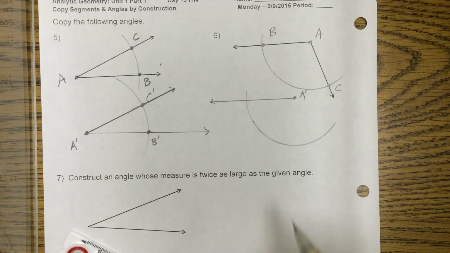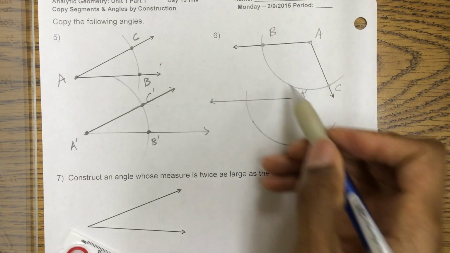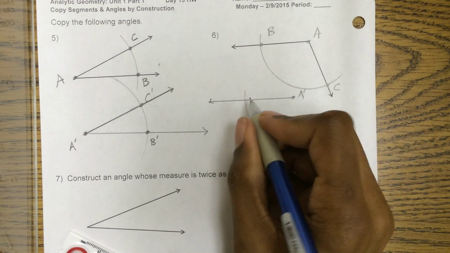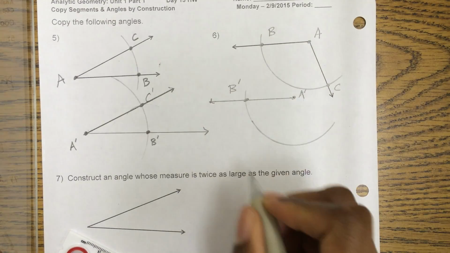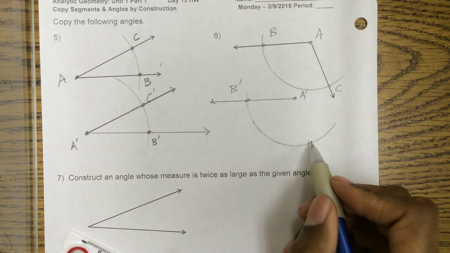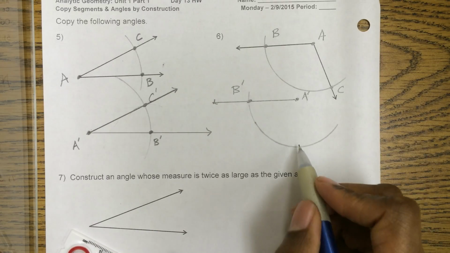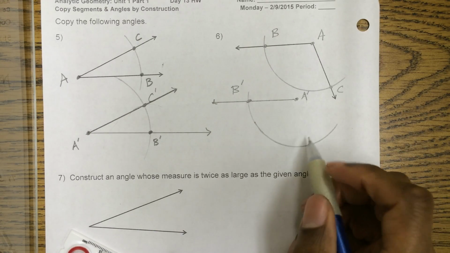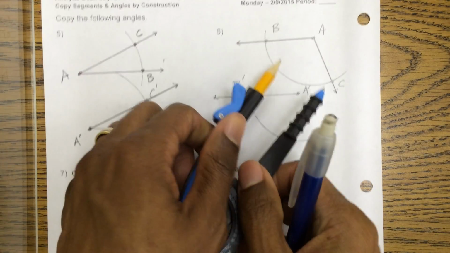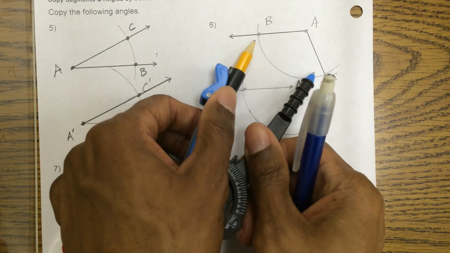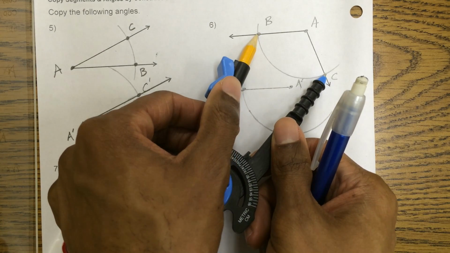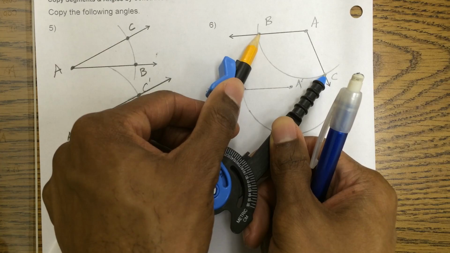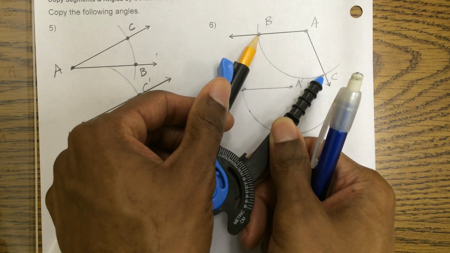Okay, basically what I'm doing is I'm drawing the same arc that we have up here. So this intersection point will be my B prime. So now I just need to find my C prime, which is going to be in here somewhere. But I can find the C prime by measuring the distance from C to B on my compass. Okay, just get it just right.